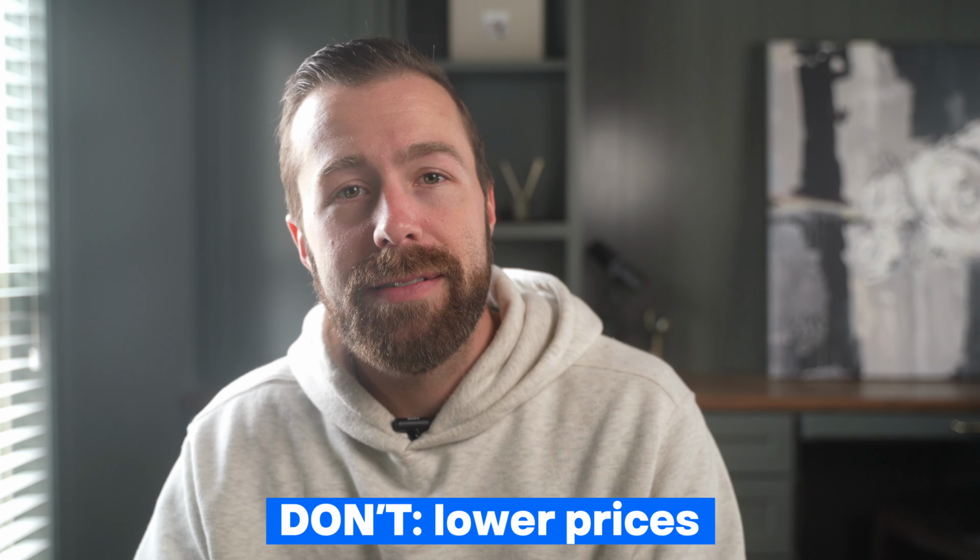But there's one type of differentiation that we don't recommend because it can go wrong way too easily: trying to differentiate with a lower price. This is actually a trap and a race to the bottom. When you set your prices too low, something counterintuitive happens. People actually trust your membership less because they perceive it as being less valuable. We make assumptions about an item's quality based on price, and the same assumptions carry over to digital products.